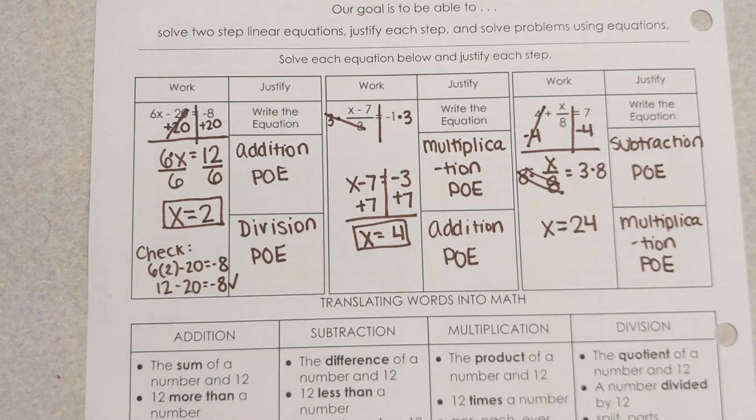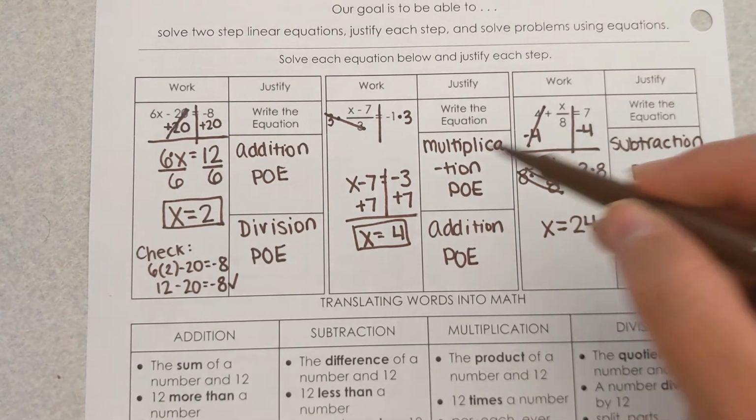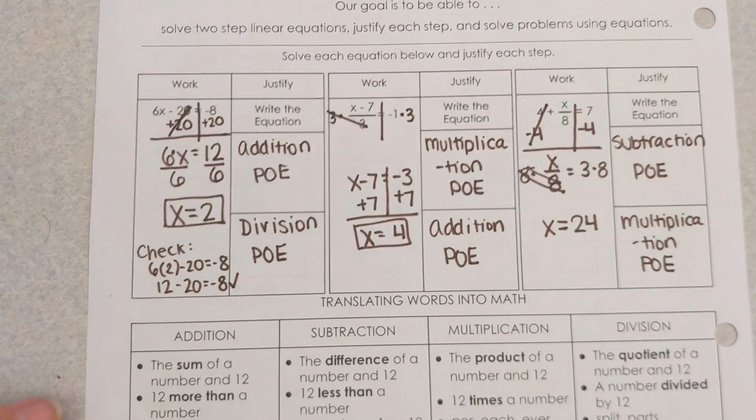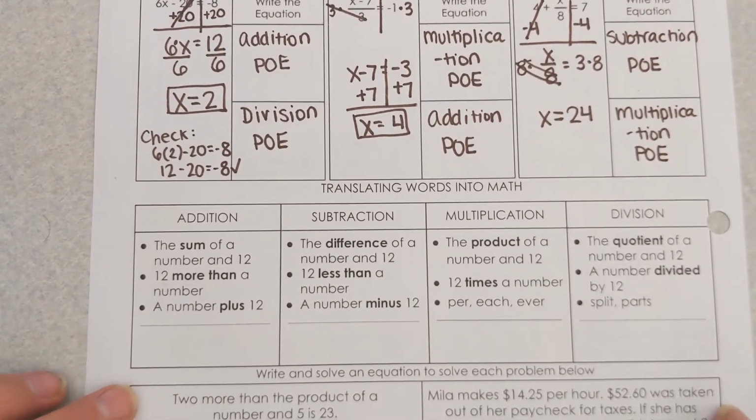Remember to keep track of what you're doing for each of your steps so that you can justify them over here. Justifying just means, hey, I did subtraction and it's the property of equality because I had to do it on both sides.